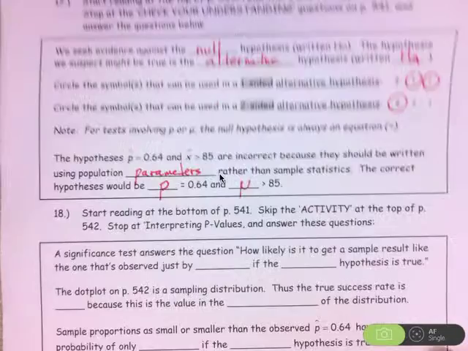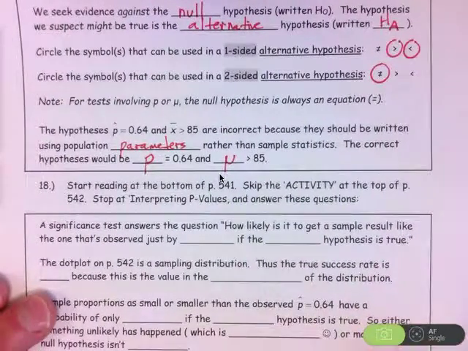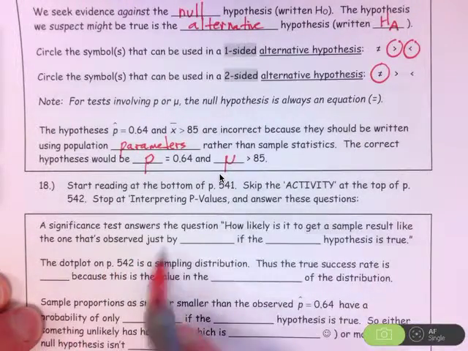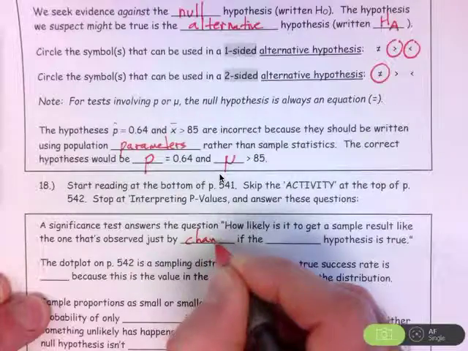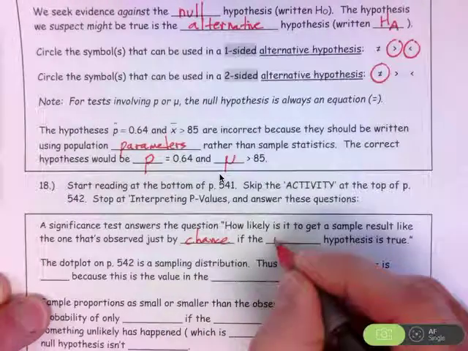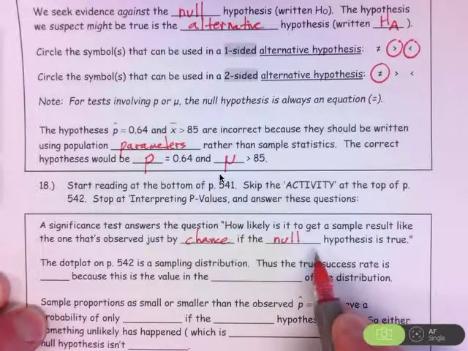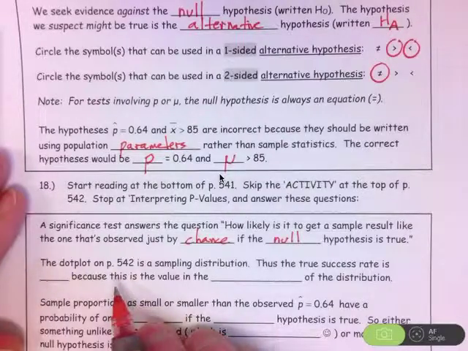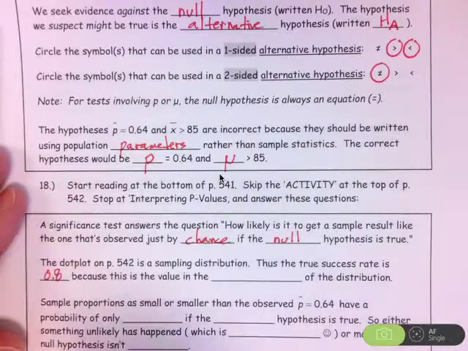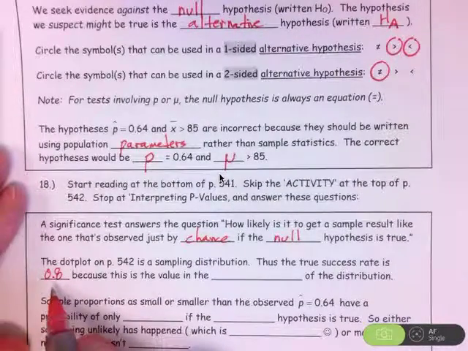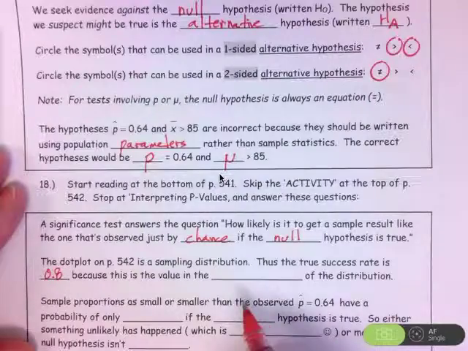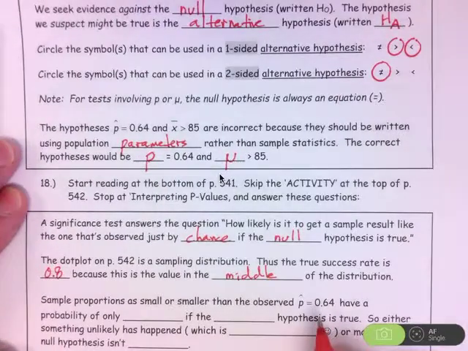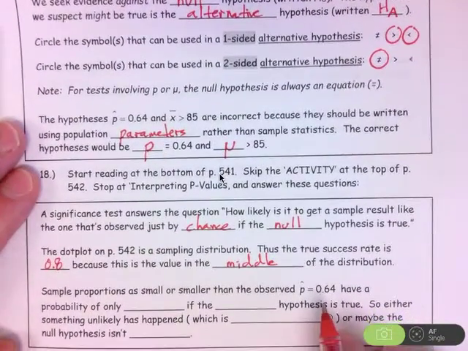So, continuing then, a significance test answers the question, how likely is it to get a sample result like the one that's observed just by random chance alone, if the null hypothesis is true, if H0 is true? So if you looked at the dot plot on page 542, like we've done before, the true success rate here is 80%. That's the success rate for free throws that we were using in our simulation, because that's the value that's in the center of the distribution. We've talked about that before. The sample proportion is an unbiased statistic. The truth will be in the middle.